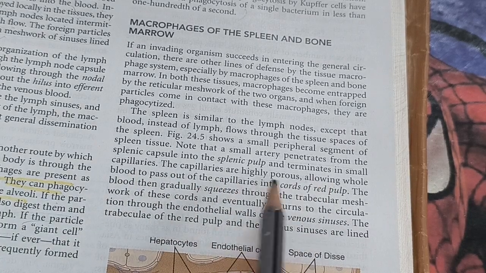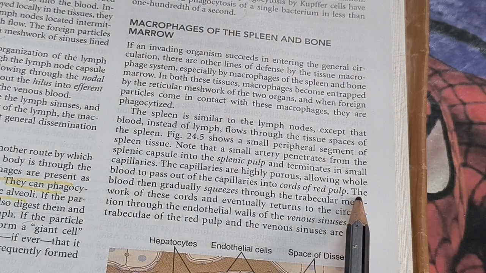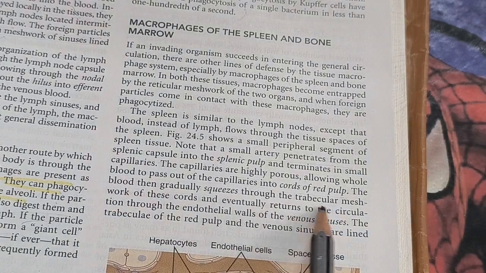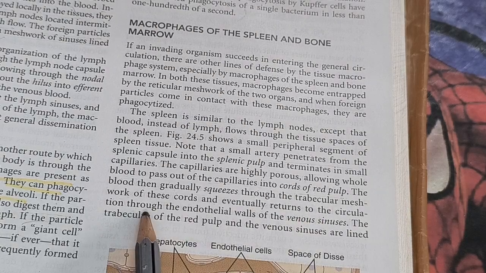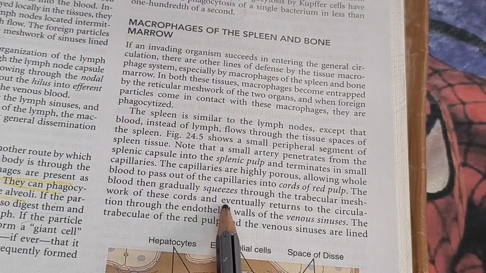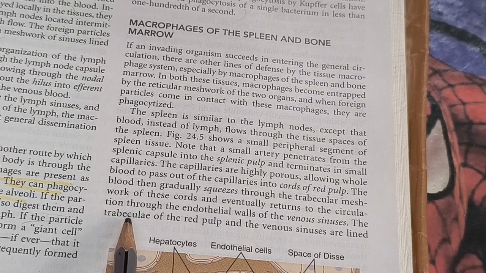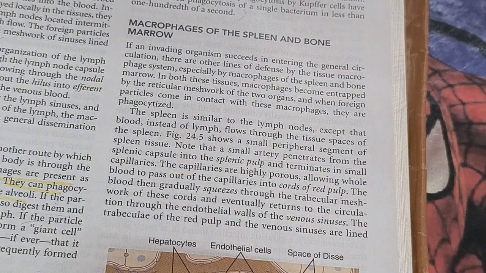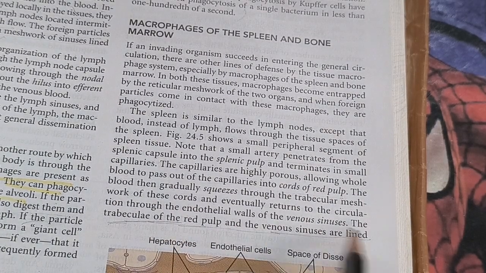The capillaries are highly porous, allowing whole blood to pass into the cords of red pulp, and this blood then passes through the trabecular meshwork of these cords, and eventually returns to the circulation through the venous sinuses.